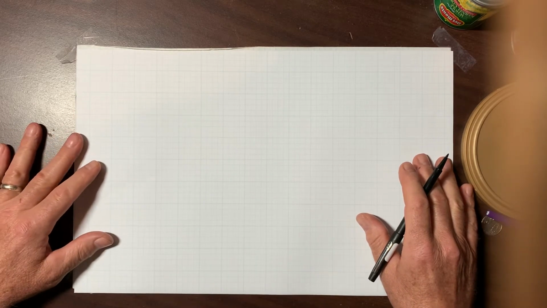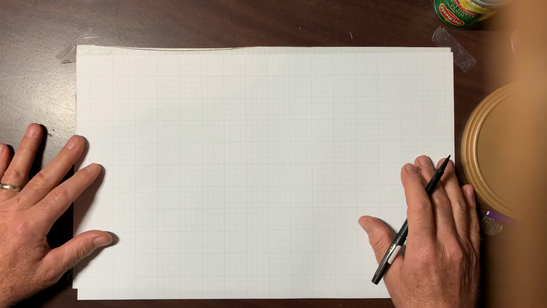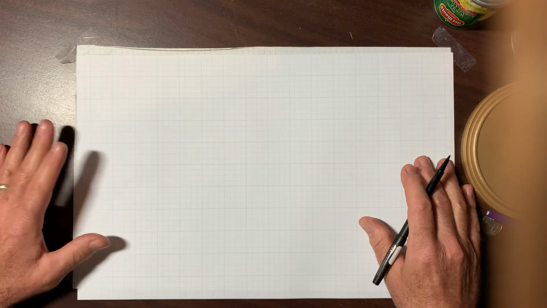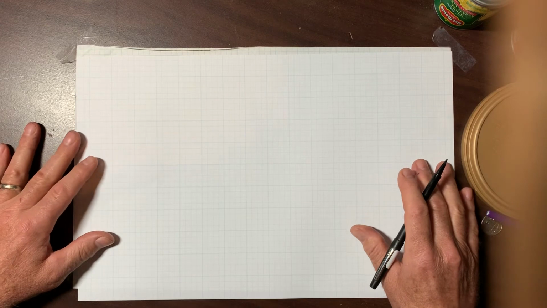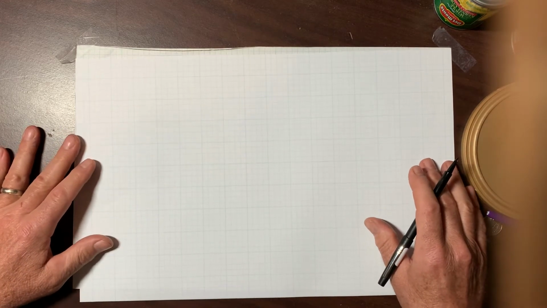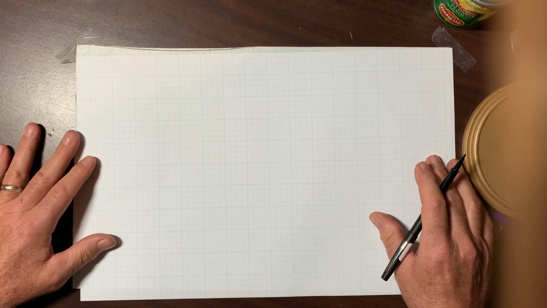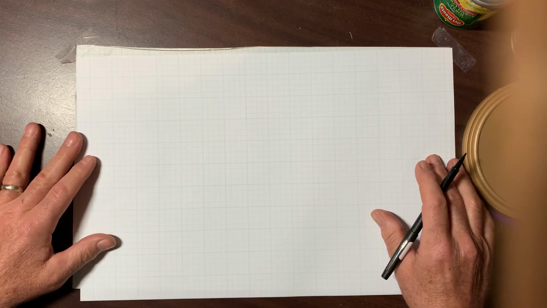I'm concerned that when you get these problems on your quiz next week, that you'll be able to do them. So I just wanted to make sure that I gave you every opportunity to learn how to do these problems. Many of them are review. All of them deal with linear functions in one aspect or another. So let's just get started.